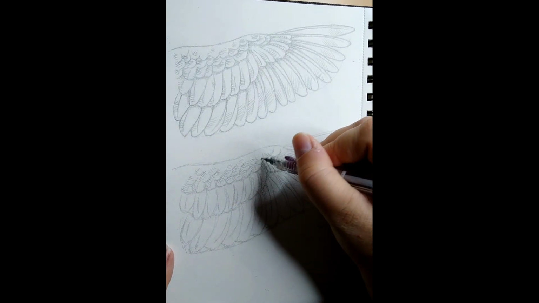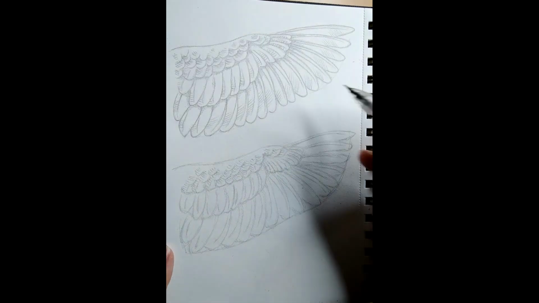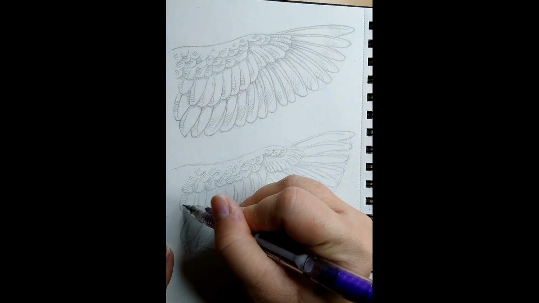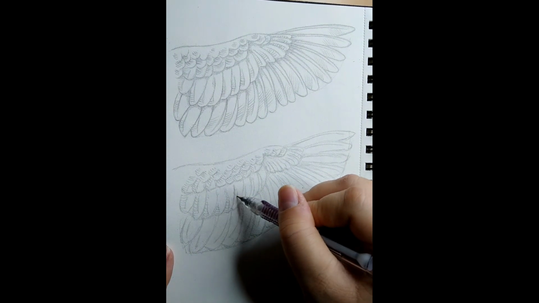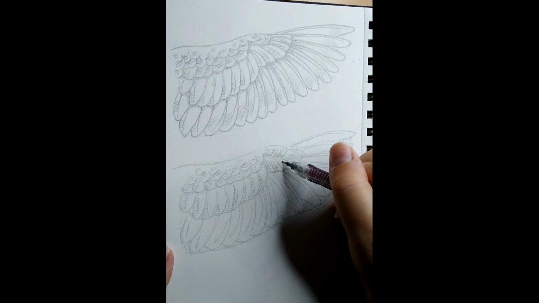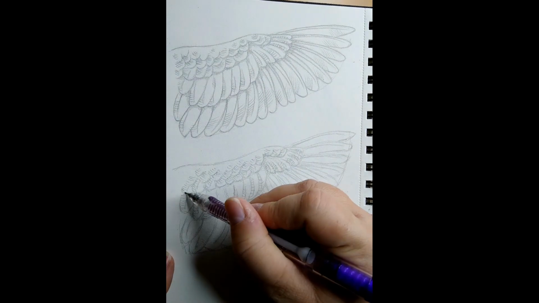Here I add shadowing between the layers of feathers so that you can see an implied shadow there. That's typically what you'll see with these layers of feathers as they overlap each other.